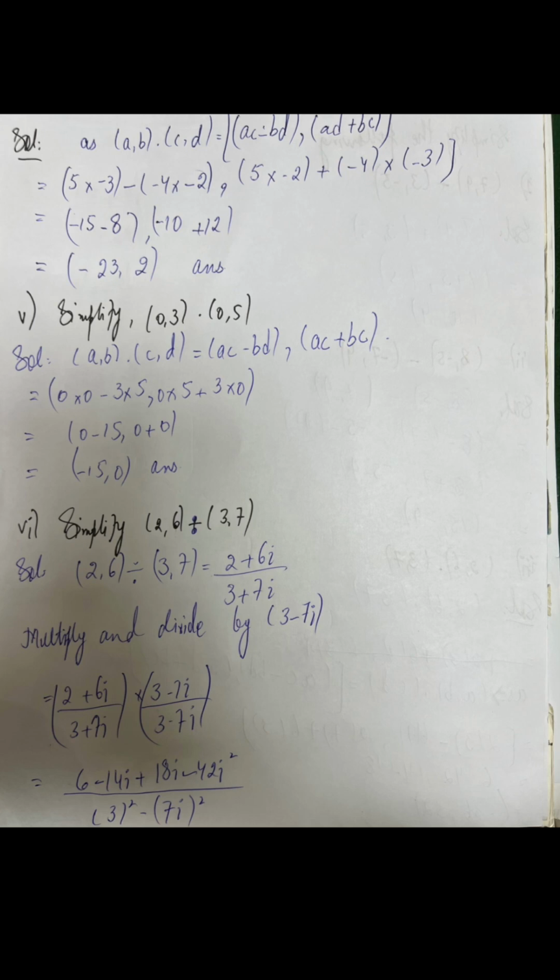Then resolve it: 2 into 3 is 6, then 2 into minus 7i is minus 14i, then 6 into 3 is 18 positive i, and then 6 into 7 is 42 minus, but iota square. Below we have the formula: 3 square, because 3 is present at the bottom twice, and minus minus 7 i raised to the power of square, because a plus b into a minus b becomes the a square minus b square formula.